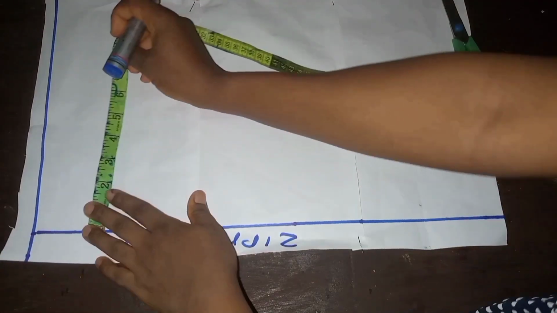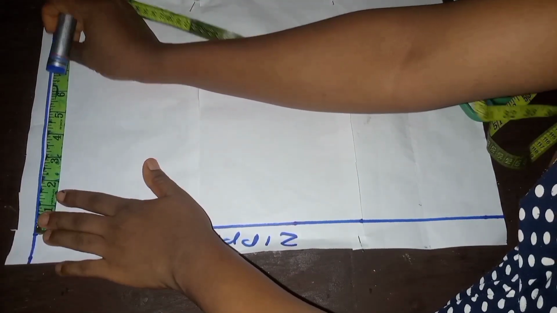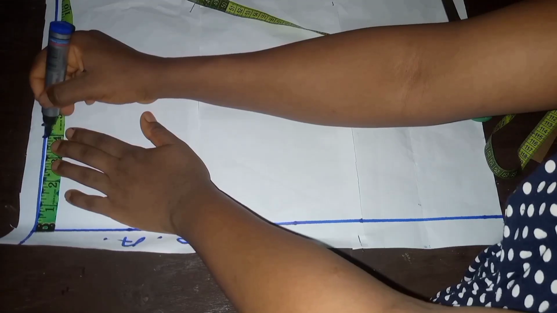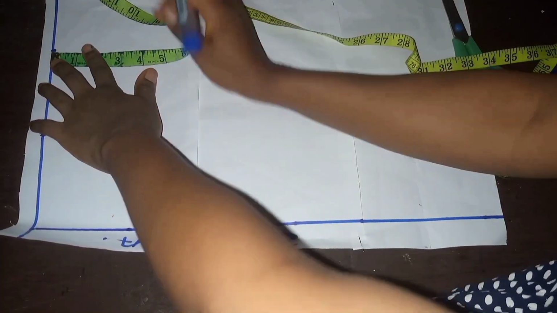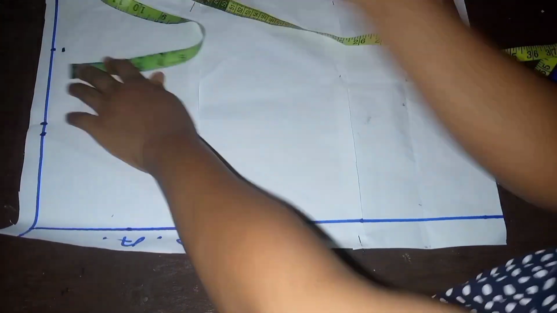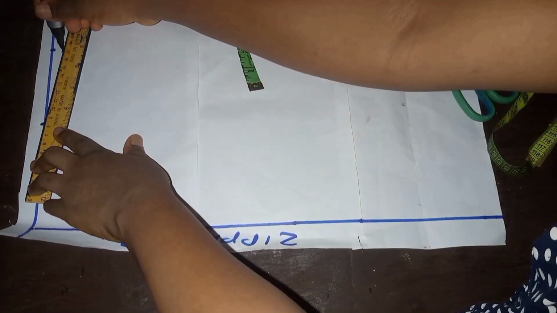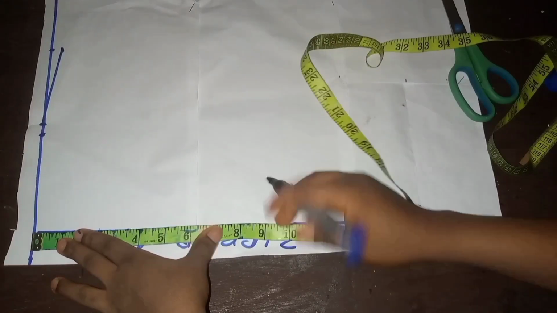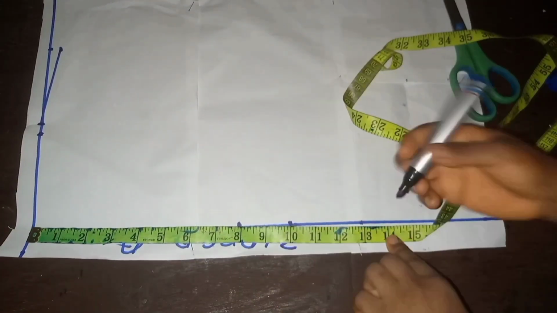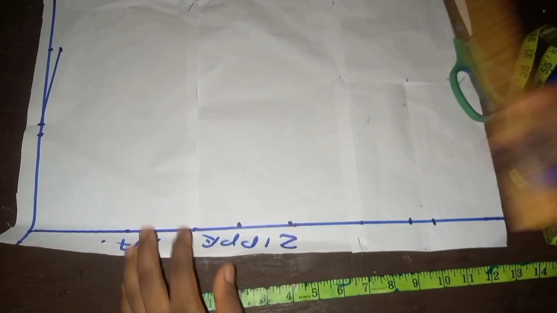So any measurement I may take now, it will be from the zipper allowance. So I'll impute my shoulder measurement of 8 inches. Then I'll take my neck width of 4 inches, the same with the front neck width. Then on my shoulder line, I'll come down by 0.5 inch and connect from that 0.5 inch to my neck width.